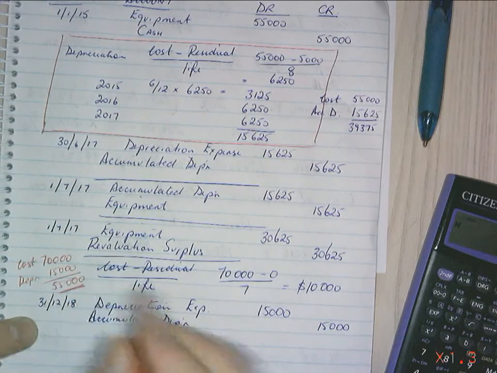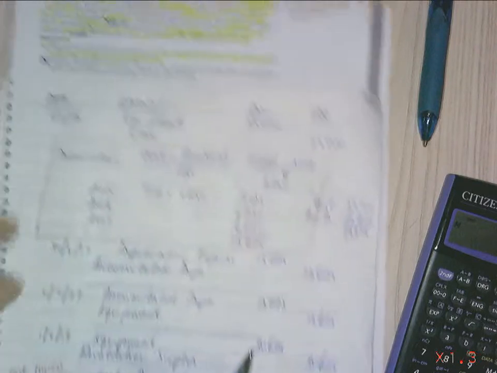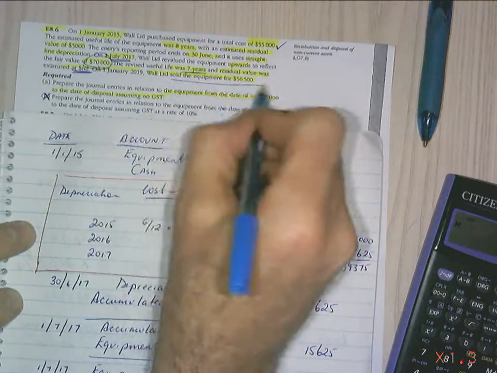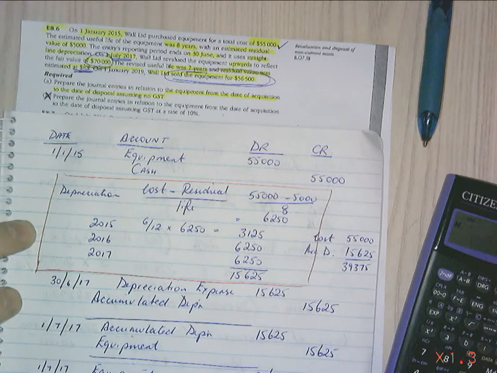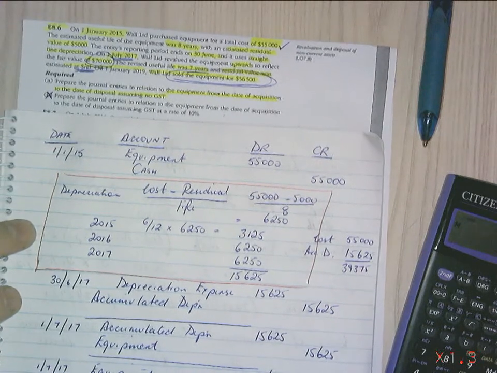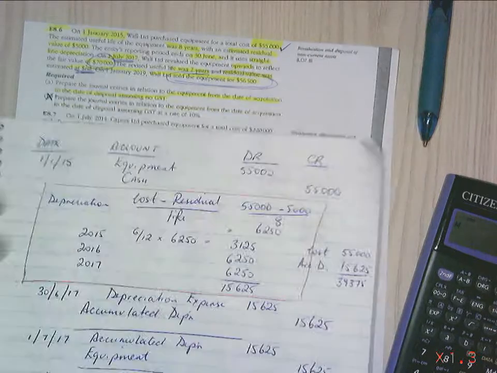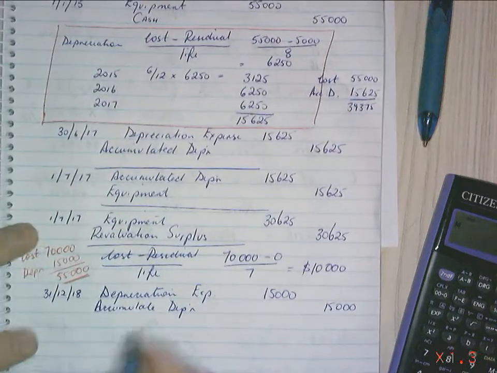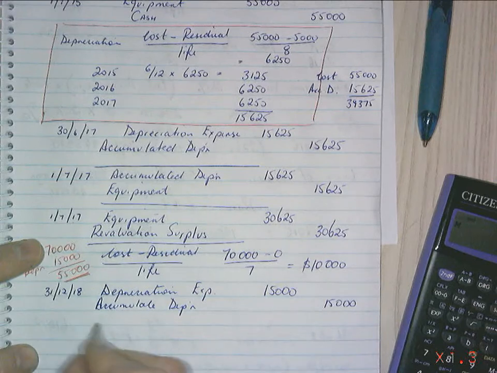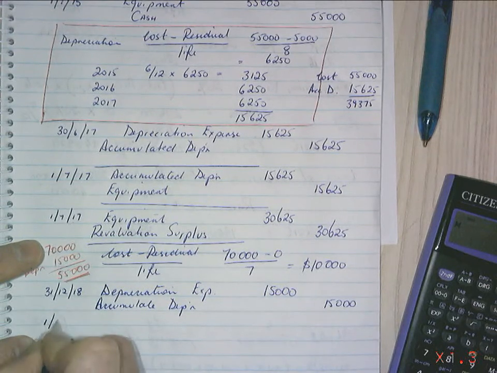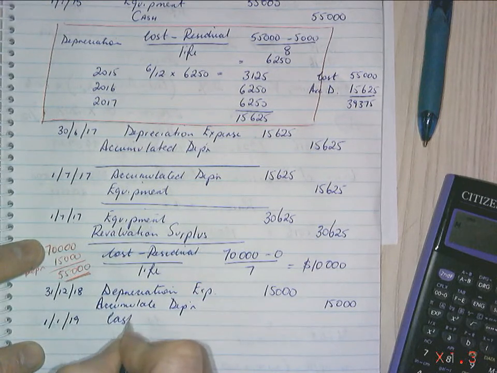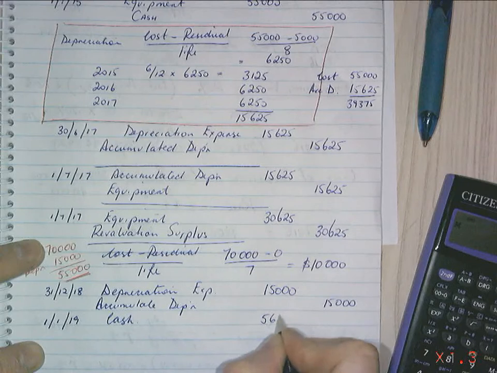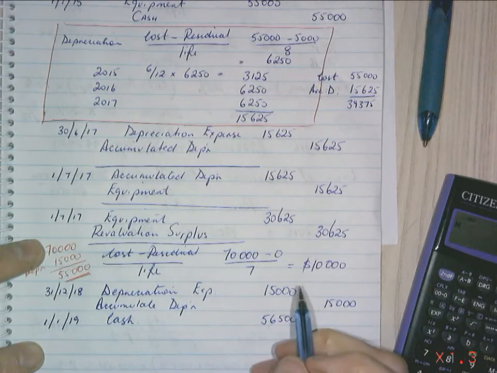Now it's important that I calculate that because in the question it says that we sold the equipment for 56,500. So that's going to give me an indication of whether I make a loss or a gain on the sale of my asset. So let's do the calculation now. So my last entry is on the 1st of the 1st, 2019. And I received some cash of 56,500, and that was the amount that I just circled.